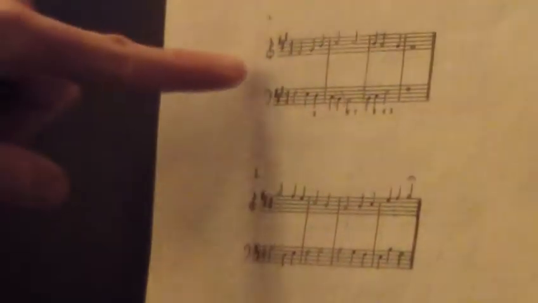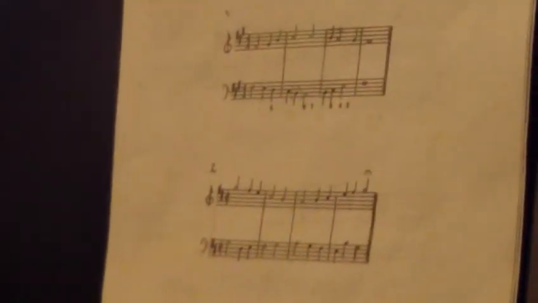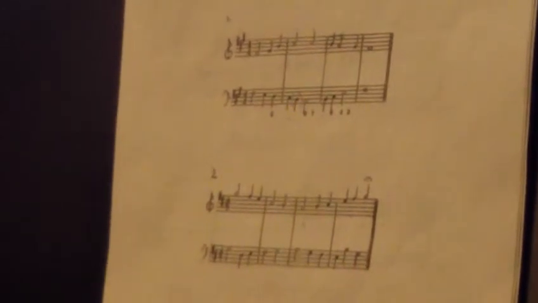So, F sharp major has 6 sharps. The modal key signature over here is 3 sharps. So it's not F sharp major. F sharp minor has 3 sharps. What do you know? So it's got the right key signature for F sharp minor.